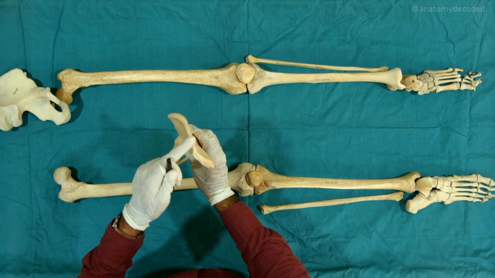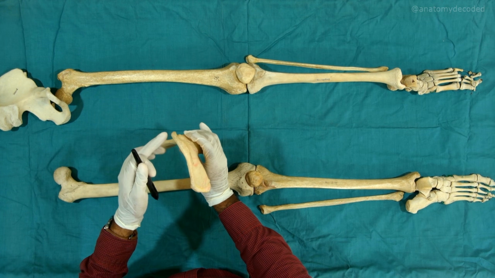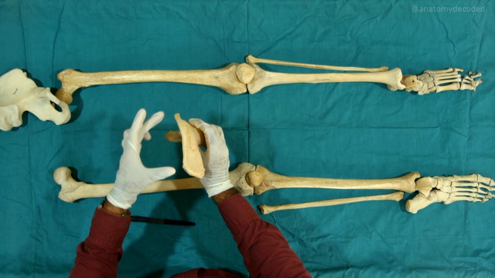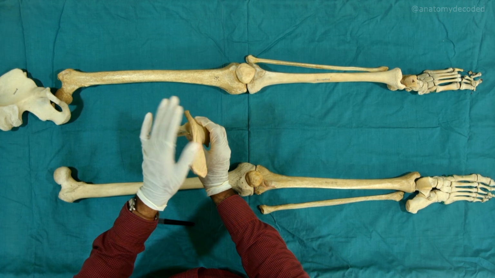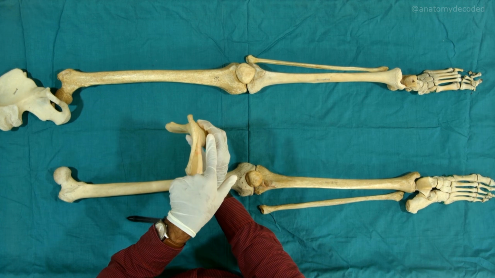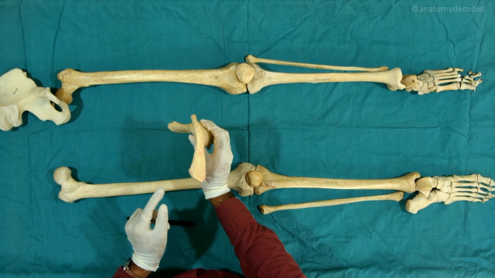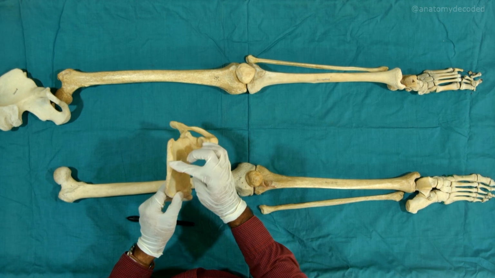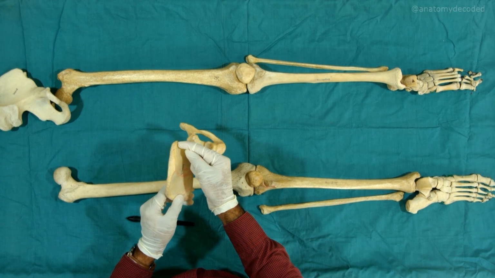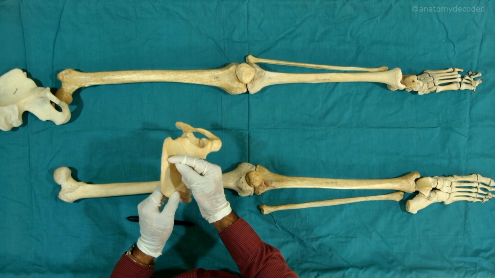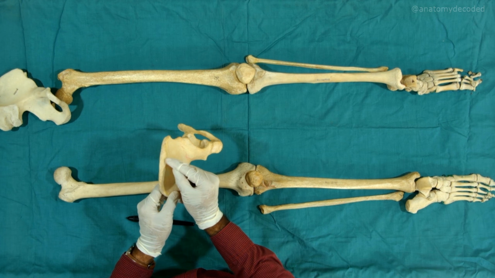Then this iliac crest has got a lot of attachments. Okay, I told you there is an anterior 2/3 segment. So from outside to inside, there are three muscles called as the external oblique, internal oblique, transversus abdominis. Okay, and on the iliac crest outer lip, when we see 5 centimeters behind the anterior superior iliac spine, there is an elevation called as tubercle of the iliac crest.